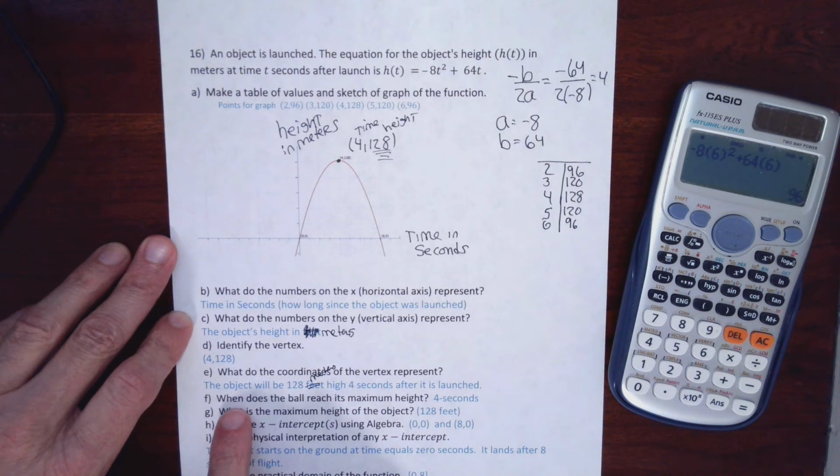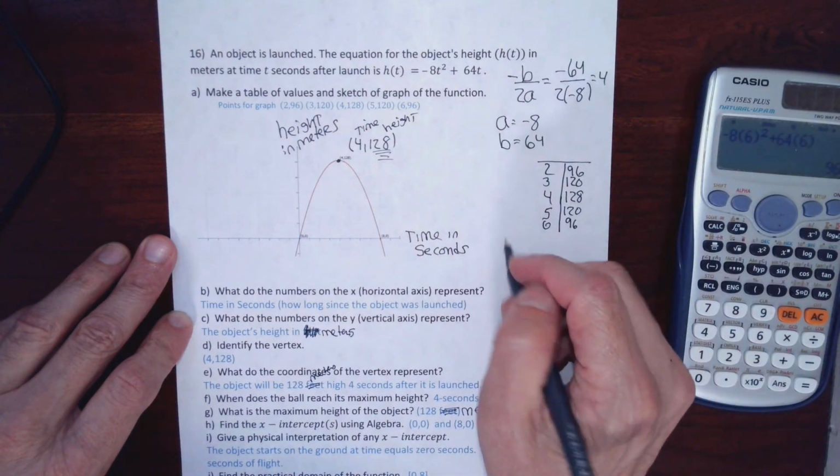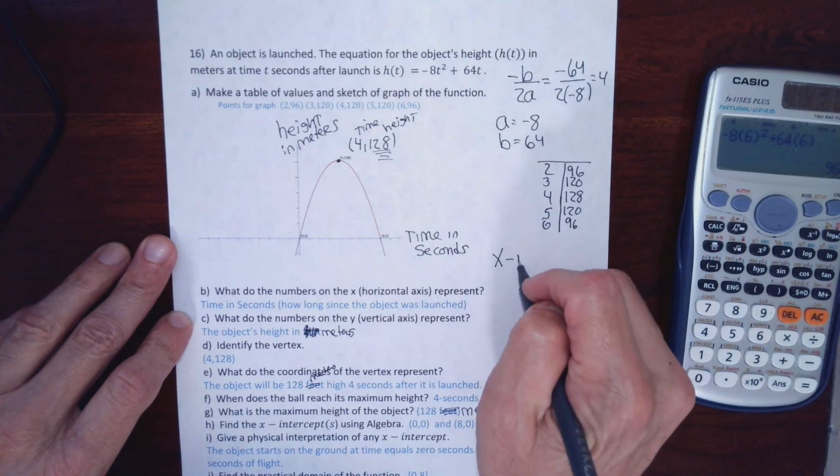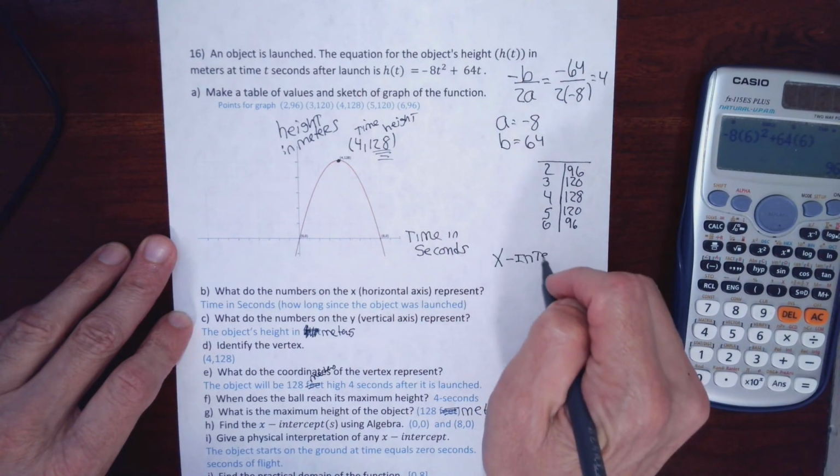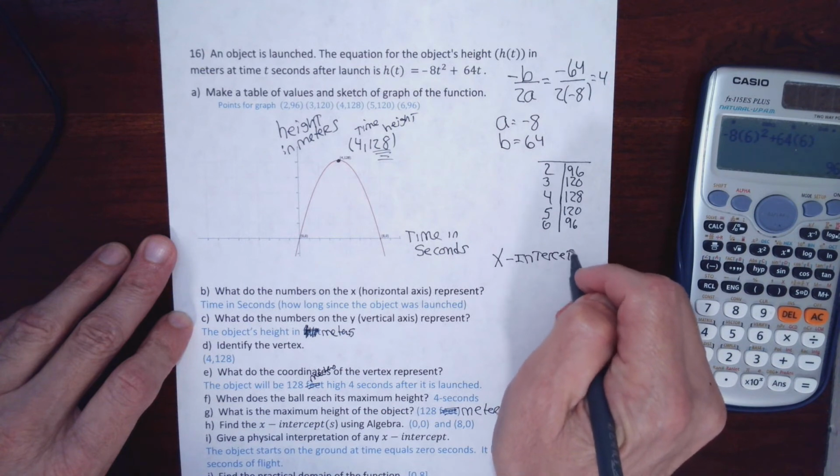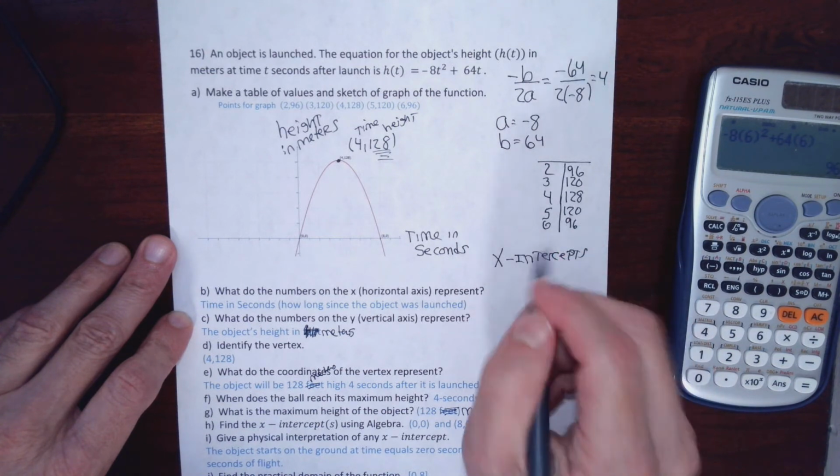So for problem part F, when does it reach its maximum height? 4 seconds. What is its maximum height? 128 meters. And then H wants me to find the x-intercepts. I wrote the answer down here because I knew how to do it, but that I'm going to do by hand. So to find the x-intercepts, I should take the function and set it equal to 0.